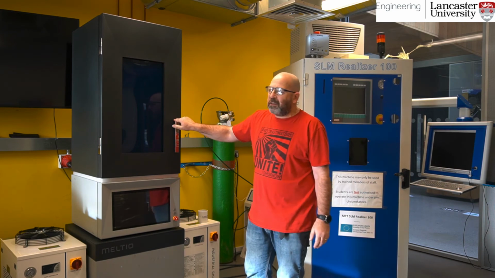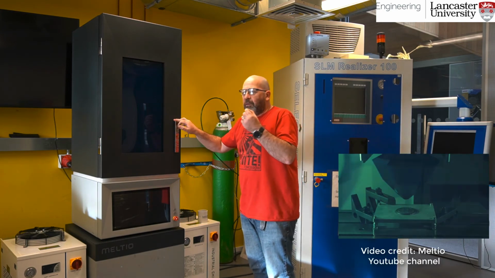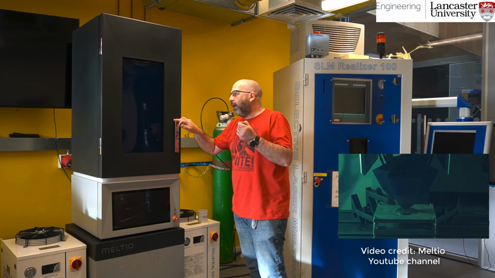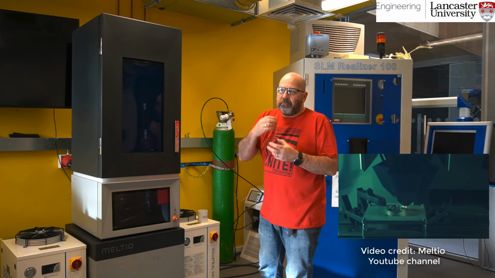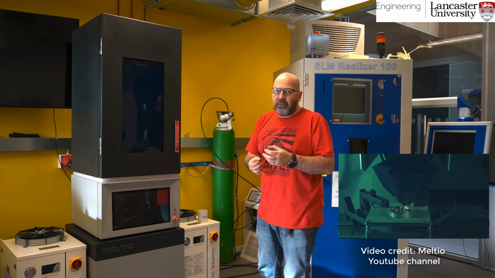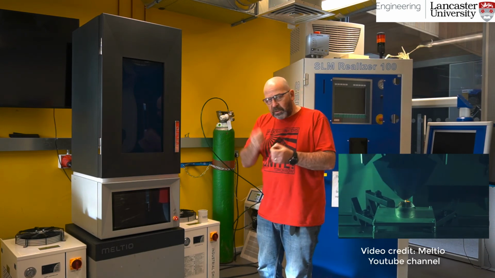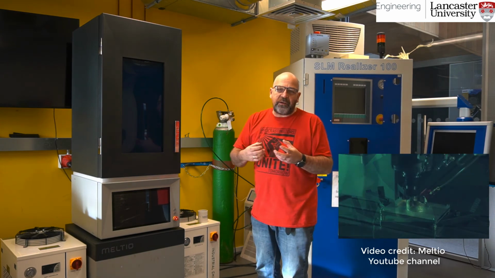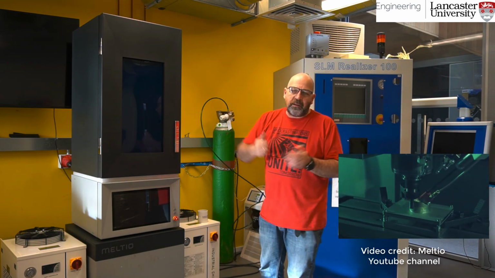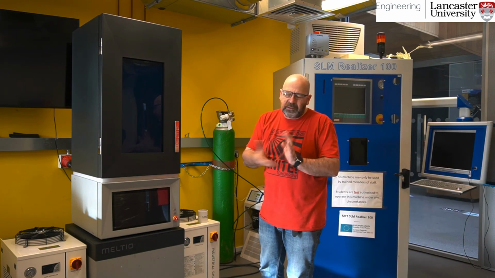Now this uses a combination of wire extrusion and metal powder spraying. So we can have multi-material extrusion, so we can blend different materials together, and also spray various materials from a hopper with the air feed, the argon feed.